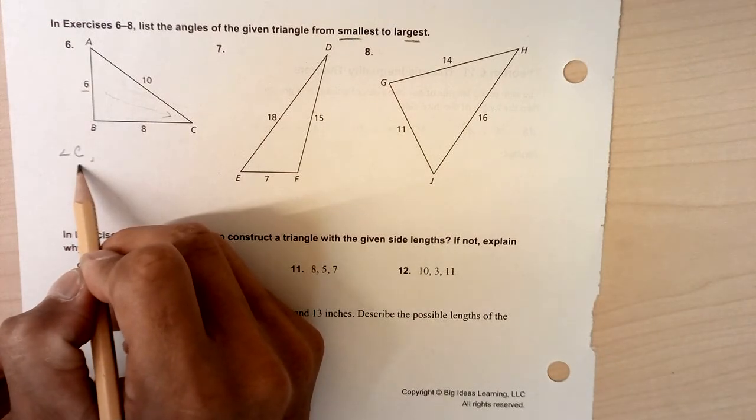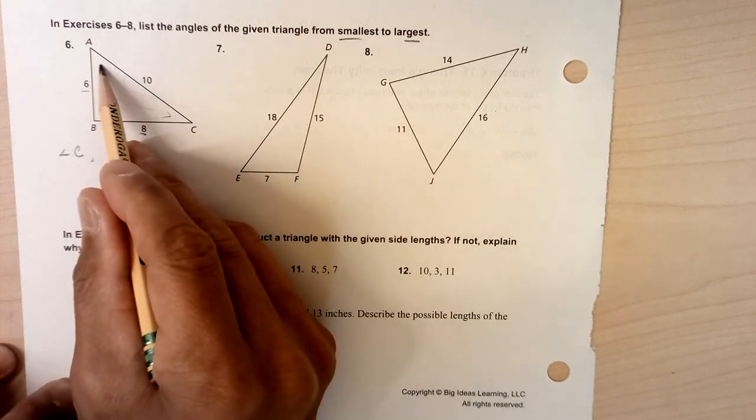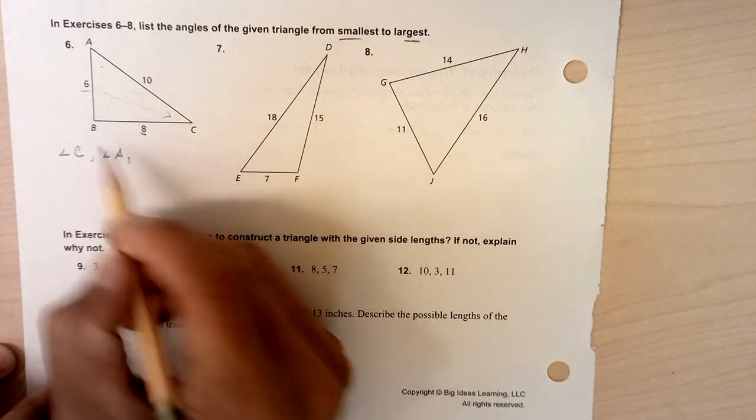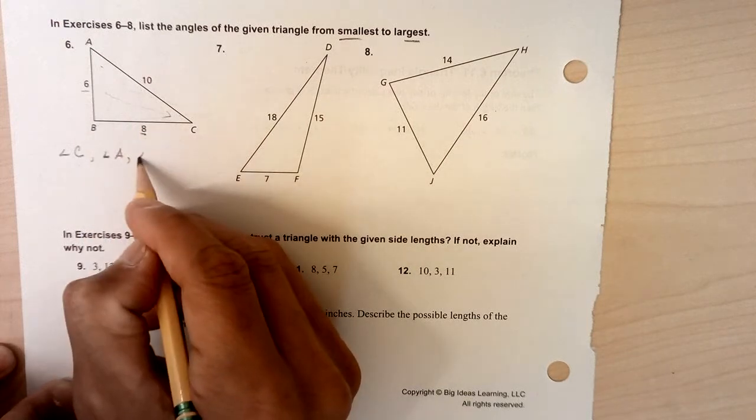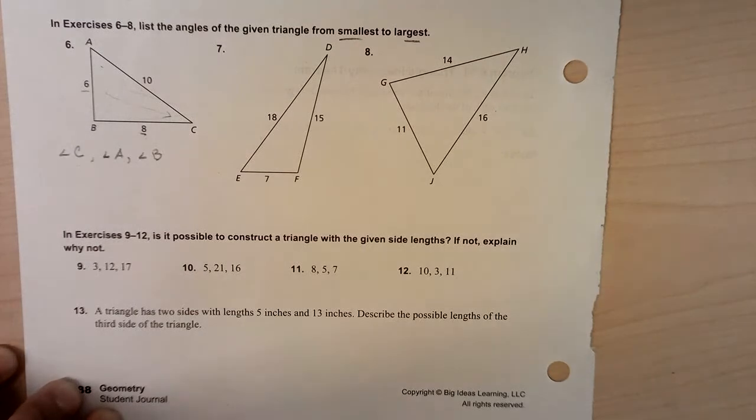The middle angle would be opposite the middle side. The middle side here is 8. So the angle opposite that is angle A. Angle A is the middle angle. And then angle B is opposite the longest side. So angle B is the largest angle. Okay, take a minute, pause the video here, see if you can work through number 7.